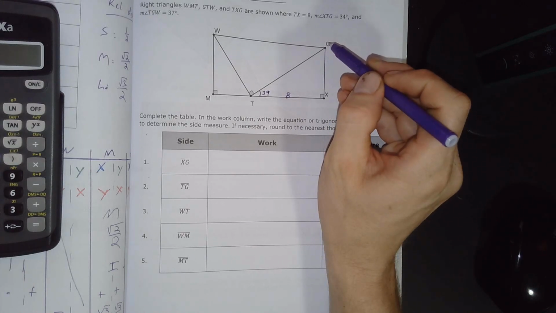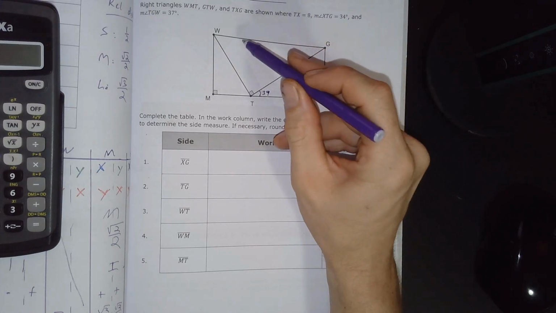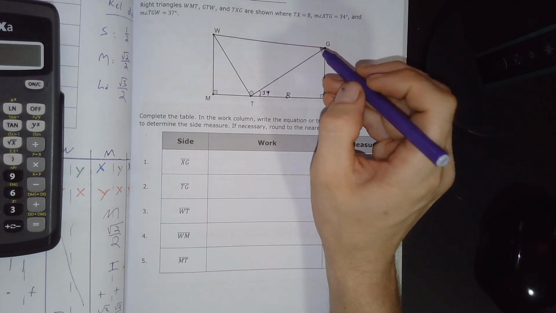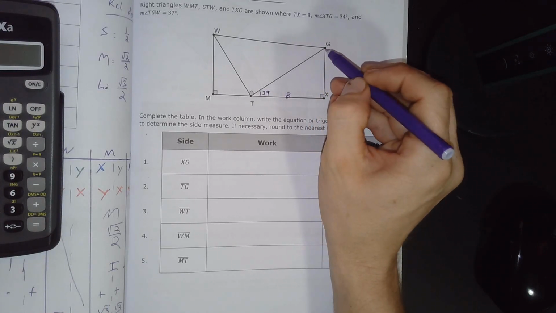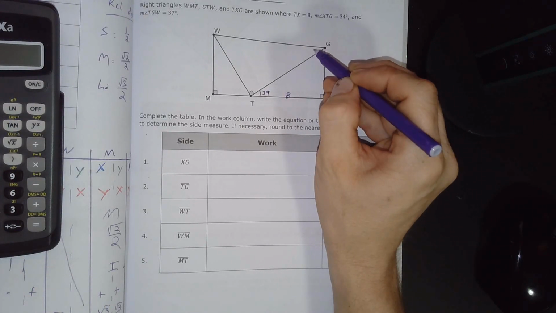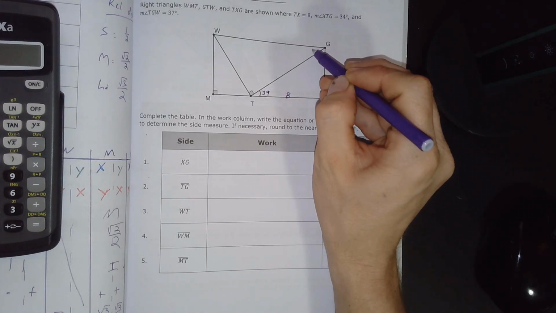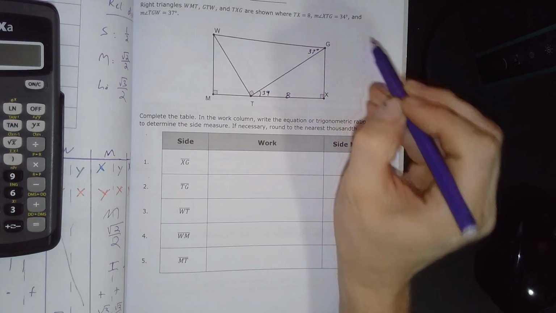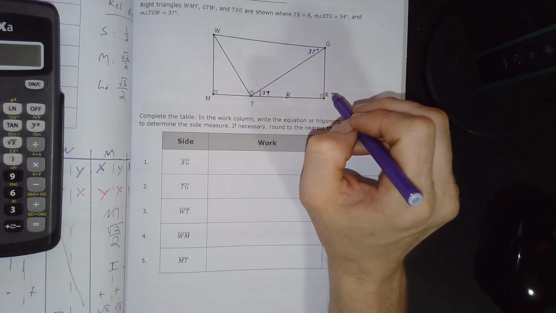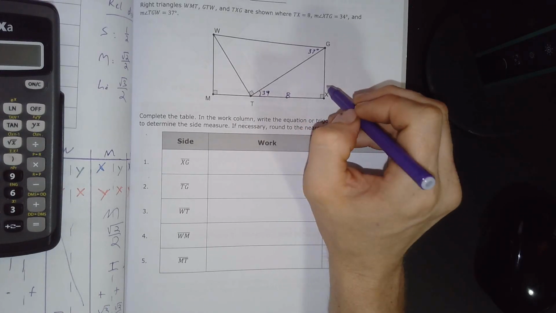And TGW, this angle is 37 degrees. Okay, and it tells us to figure out the rest.